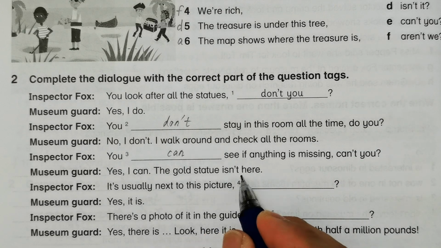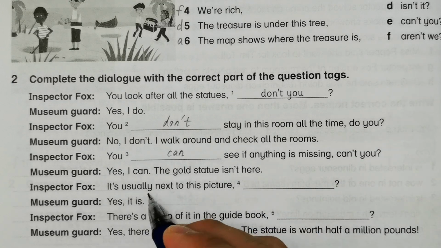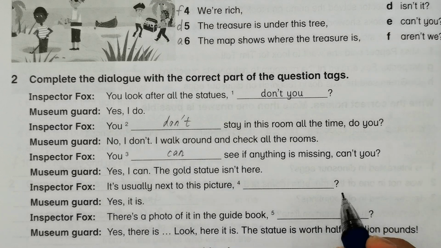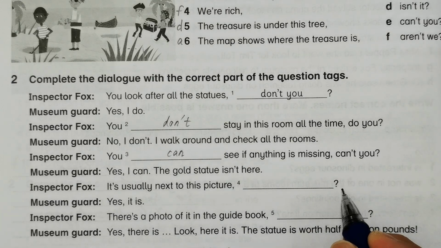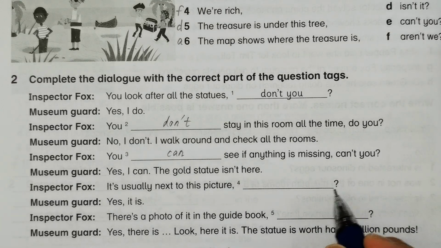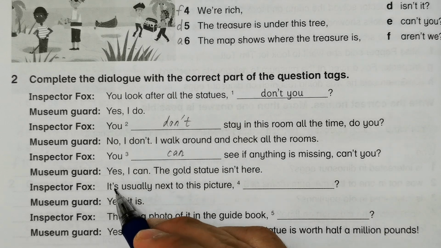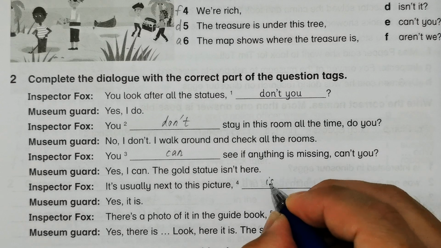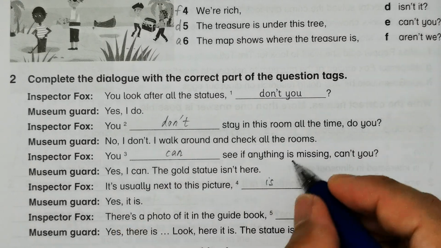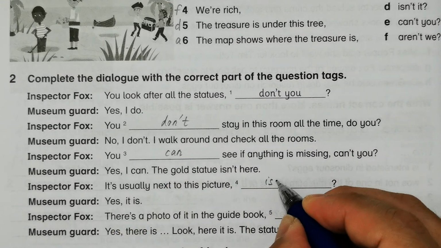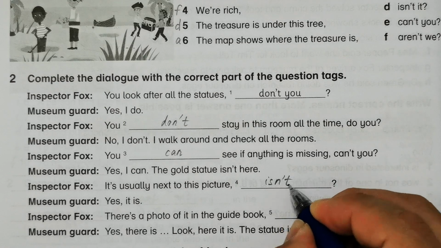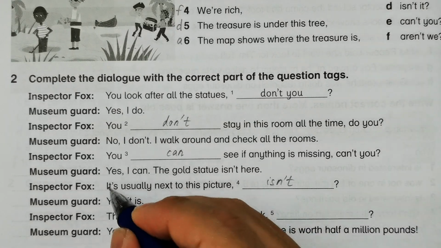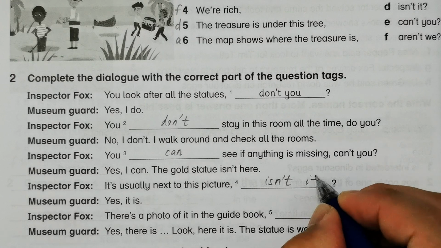The gold statue isn't here. It's usually next to this picture. So this one we have number 4. So this one is, isn't it? So we have this is. And then the opposite is an apostrophe T. So we maintain this it.